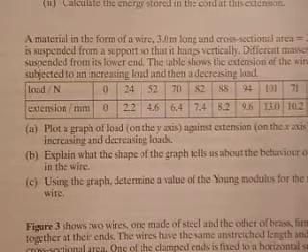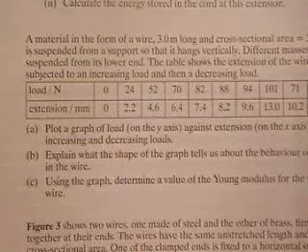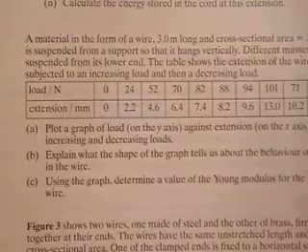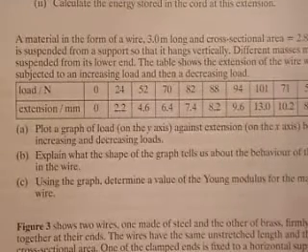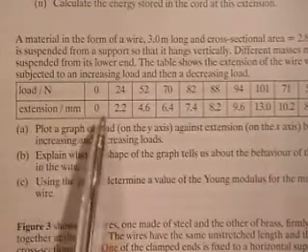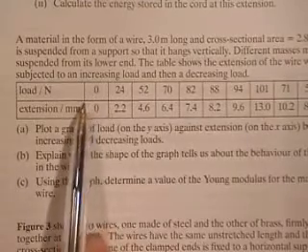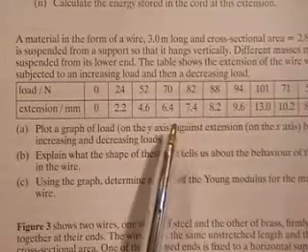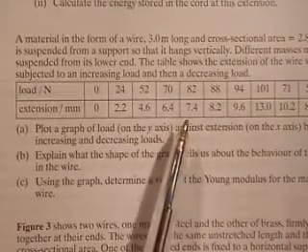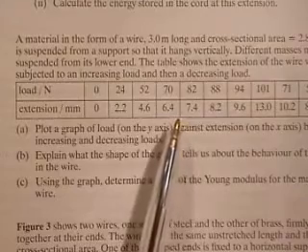For question 4 you need to plot a graph. Now I know I forgot to give you some graph paper, so 3 alternatives. Either you've got some graph paper and use that, or you don't have to use graph paper at all because you can always use a spreadsheet. So you can always just stick this data into Excel and get Excel to do the graph. That's fine.